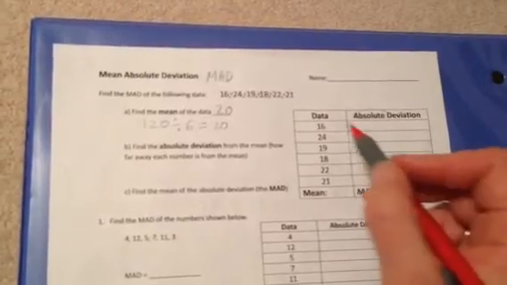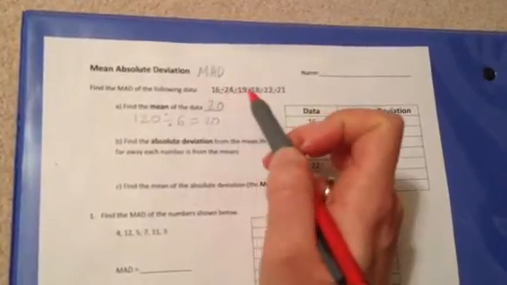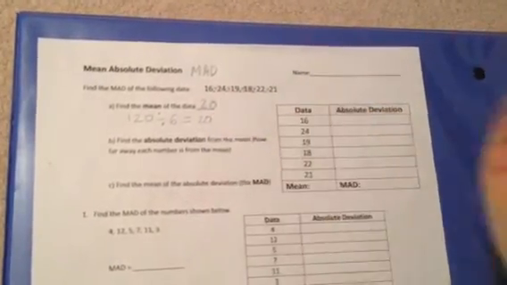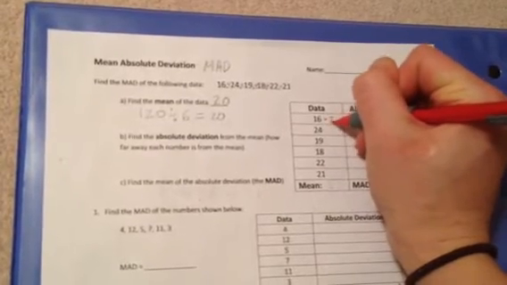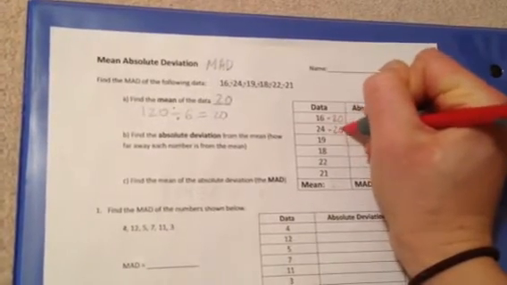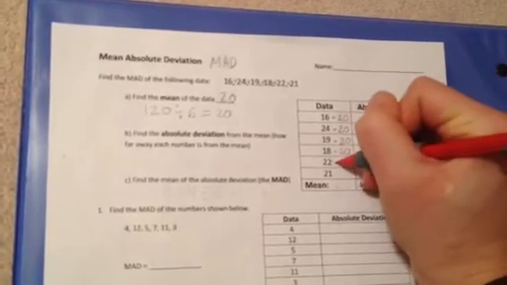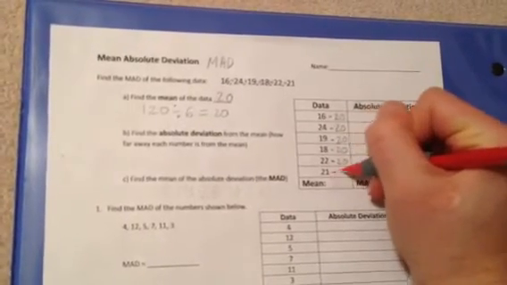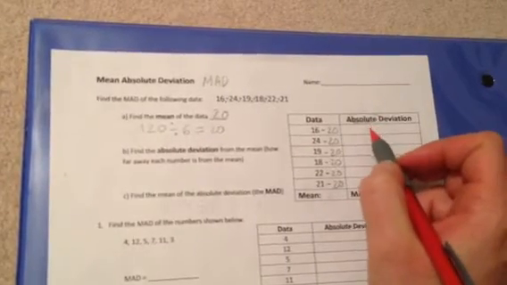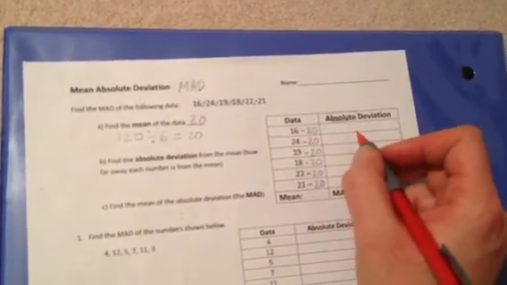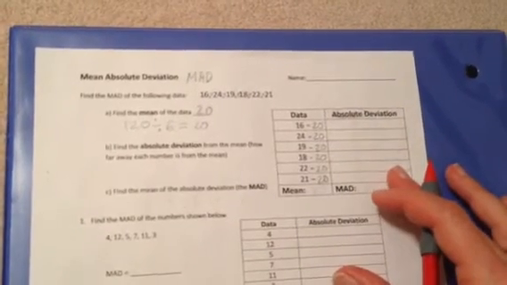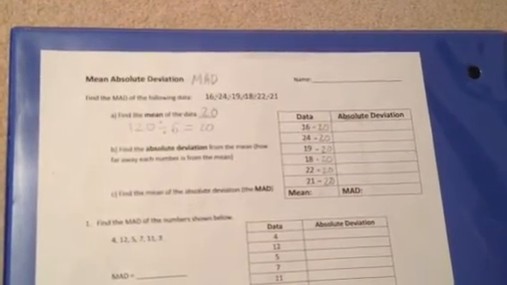Second thing we want to do is find the absolute deviation. What that means is just how far away each of these points is from 20. Another way to think about that is as if you were just subtracting 20 from each of them. So I'm going to write minus 20 in each of the boxes, just so I can remember that I'm subtracting. Now, because it says absolute deviation, that means that I want the absolute value. So even if I subtract and get a negative number, I just want that positive number. So if you're doing it in the calculator and you get a negative number, just make it a positive.